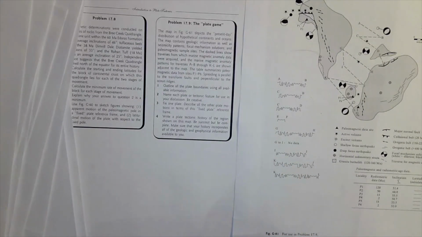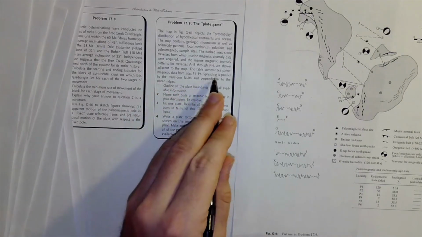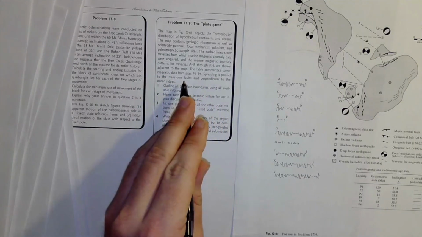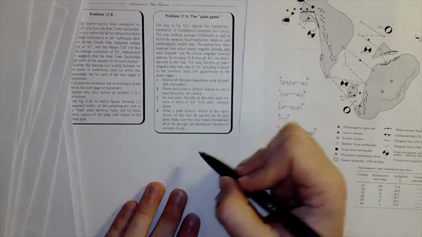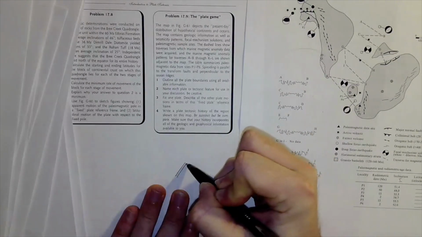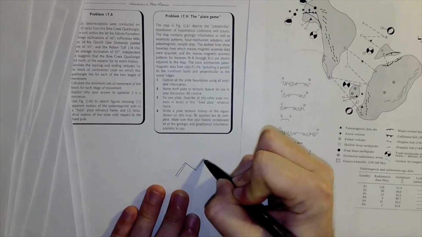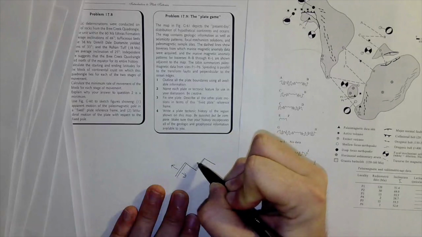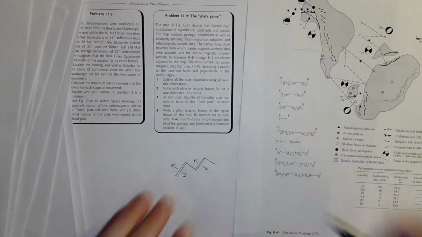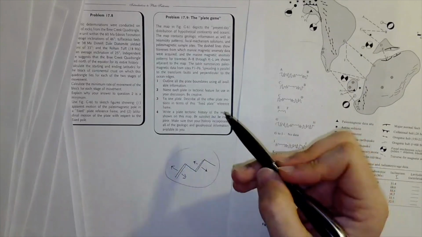So it says that additionally we can assume that spreading in oceans is parallel to the transform faults and perpendicular to ocean ridges. That's just to say that if we've got a spreading ridge, they will be perpendicular to these transforms, and spreading will take place like that. So we're looking for this kind of geometry in our spreading ridges.